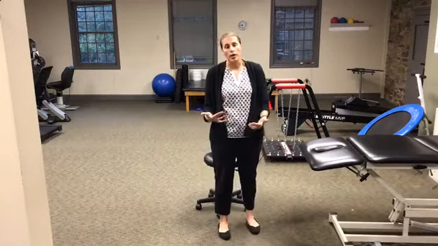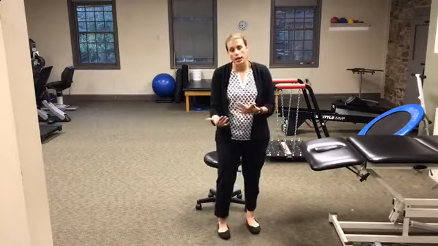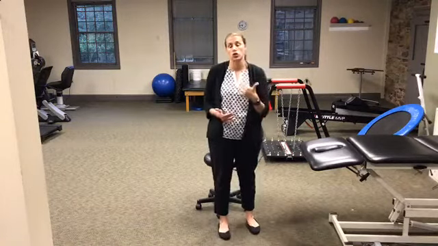Then you have to look at the foot. Is the foot collapsing? Is the foot in good position? Are the foot muscles strong? So all of those could also be affecting the knee.